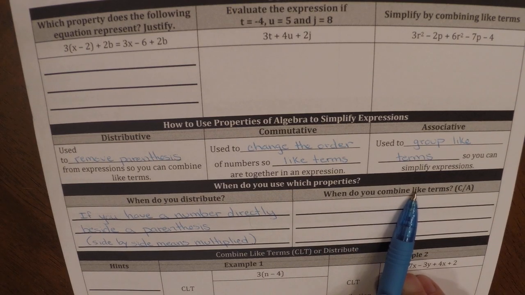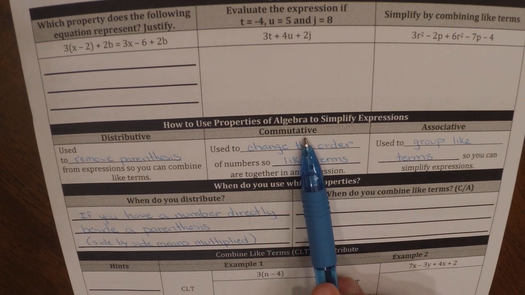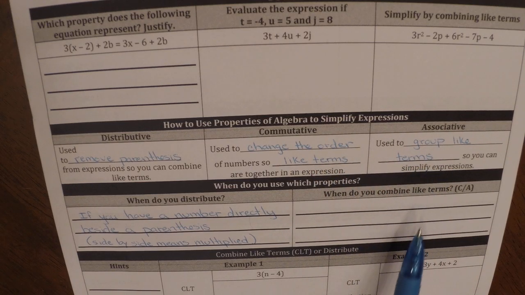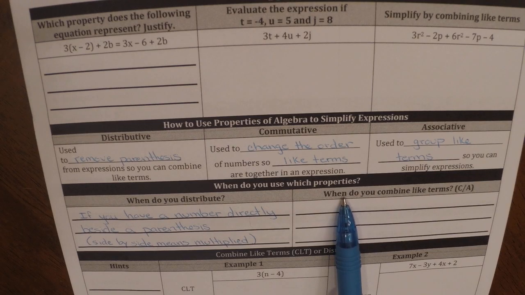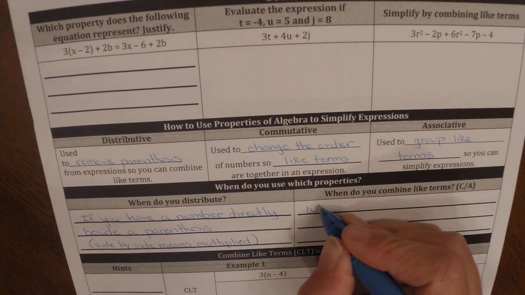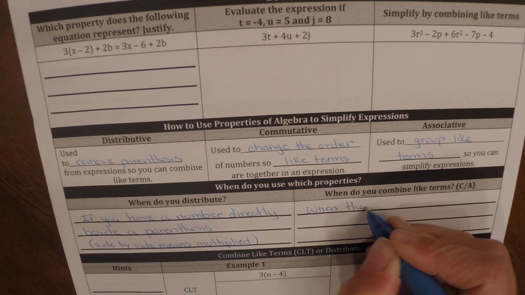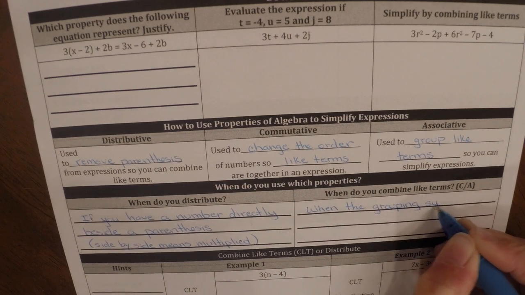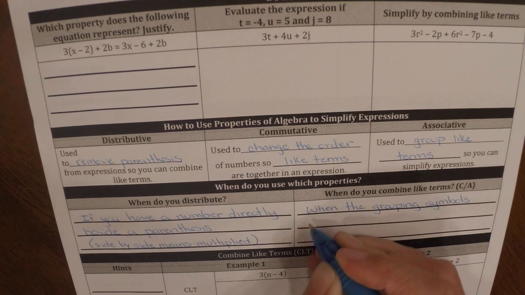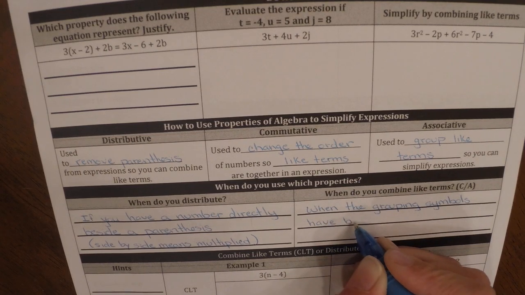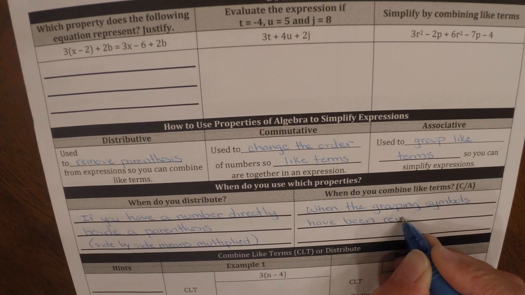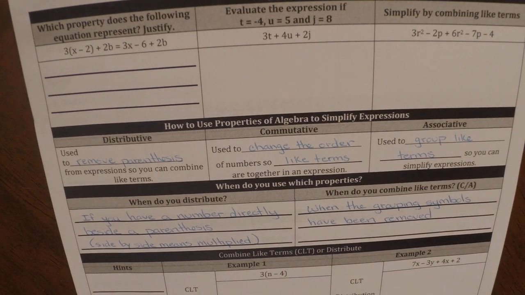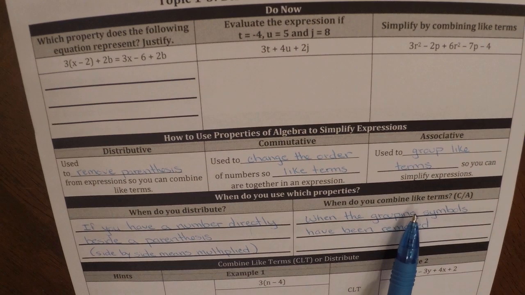And then when do you combine like terms? Notice I didn't still use commutative and associative. Commutative and associative is how we combine like terms. So when do you combine like terms? When the grouping symbols have been removed. Okay? So, and again, grouping symbols could be brackets, parentheses, whatever it is that told you that you needed to actually group things together. Okay?